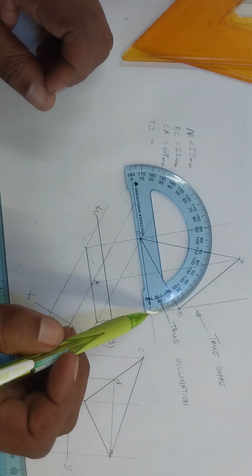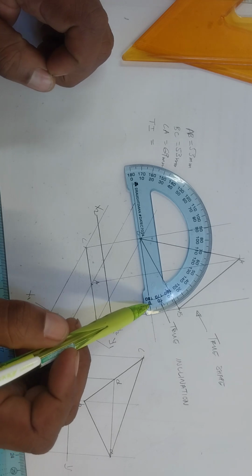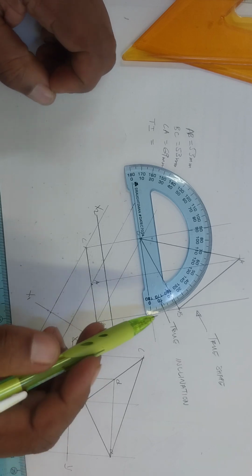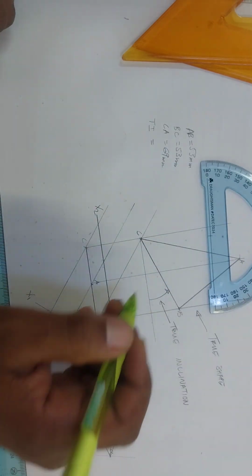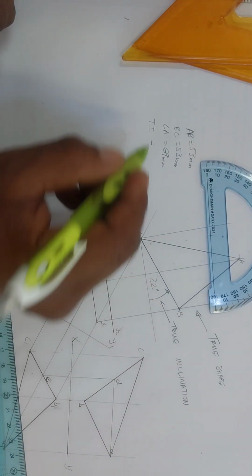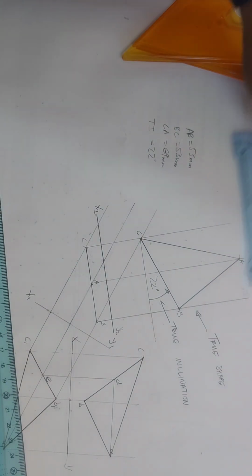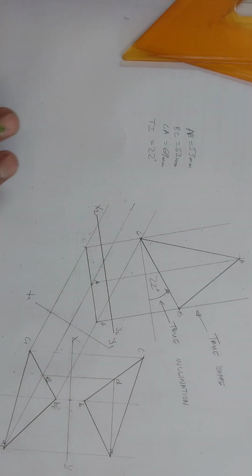And then you measure from 0, 20, 21 and a half, we can just say it's 22 degrees. So this angle here will be 22 degrees. Once you've done all of this, you have completed the question, you have answered the question, you are done.